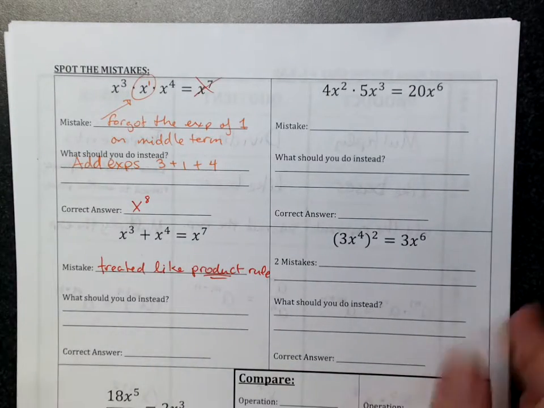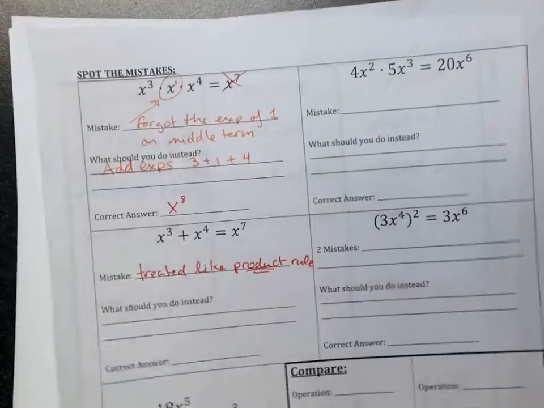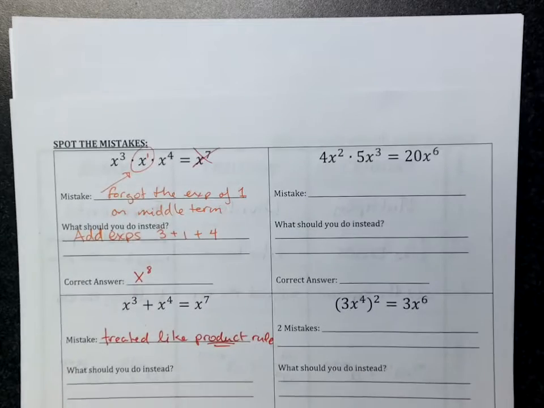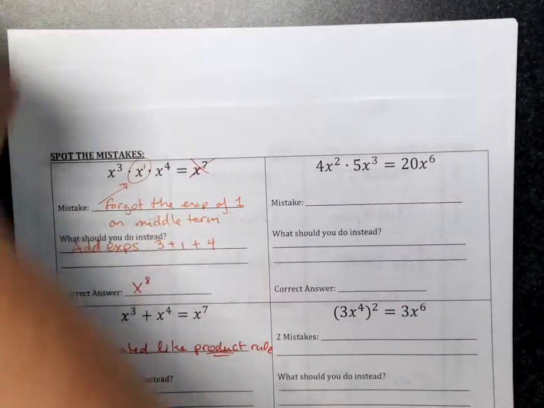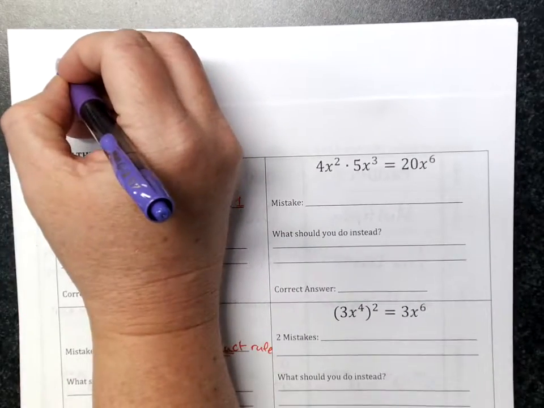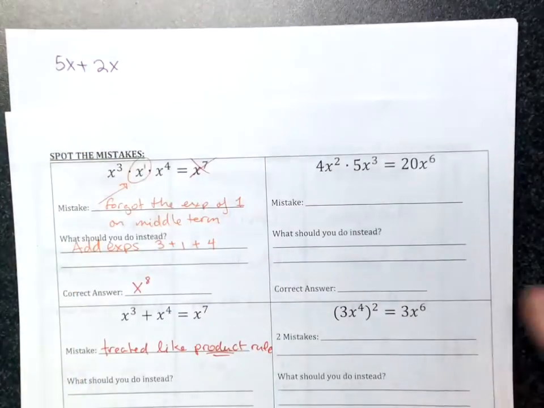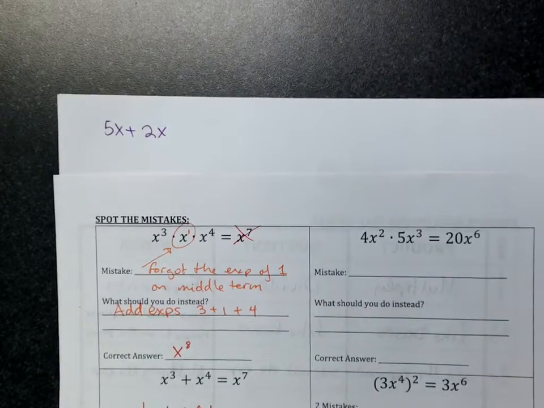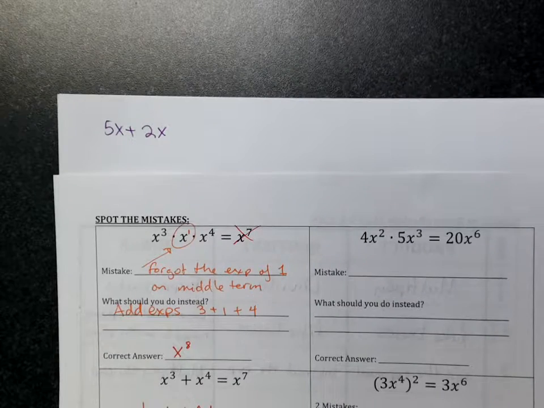Now, a lot of what we're doing today is something your brain already knows, but when you put in some other things, it forgets it knows it. Okay, you already know about like terms. For example, if you had 5x plus 2x, are those like terms? Yeah, they're both x's, right? What does that equal? 7x. Did anybody think 7x squared?